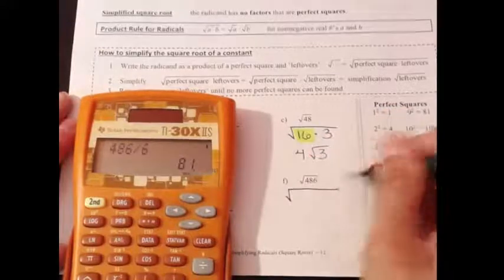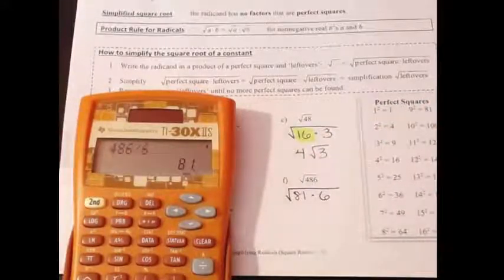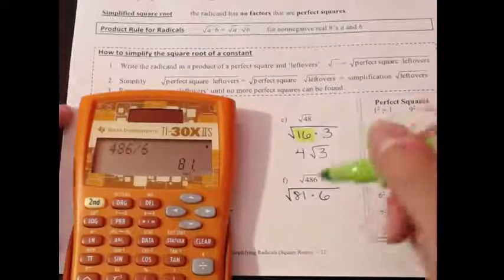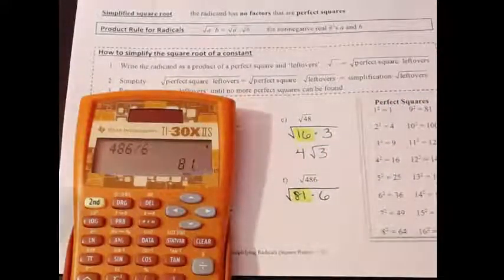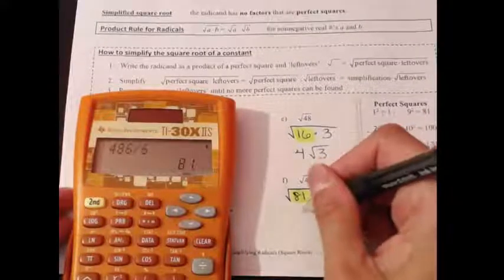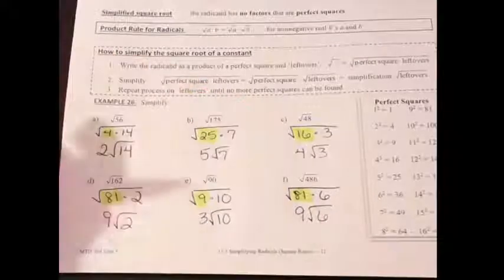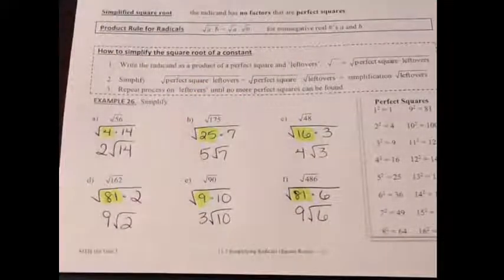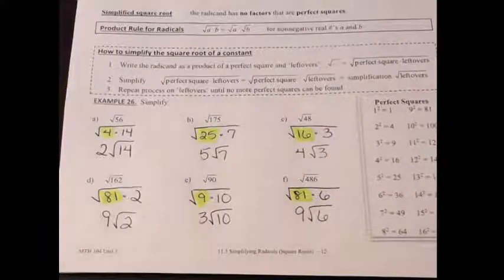So this means 486 breaks down into 81 times 6. 81 is my perfect square factor. The square root of 81 is 9, and we leave the square root of 6. 6 does not break down into any perfect square factors, so that's why we would be done there. Also notice 6 is not on my list of perfect squares. It would be here, but it's not.